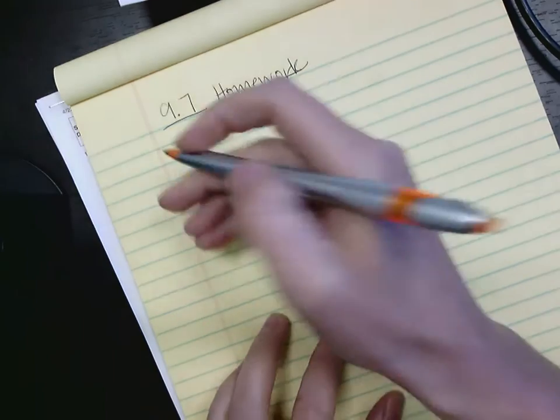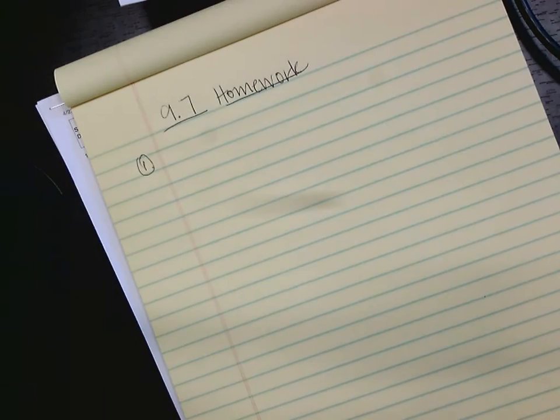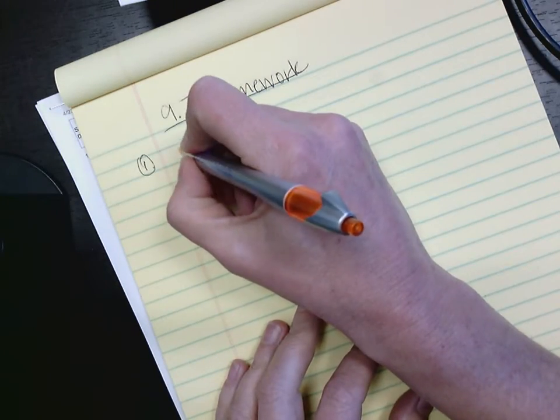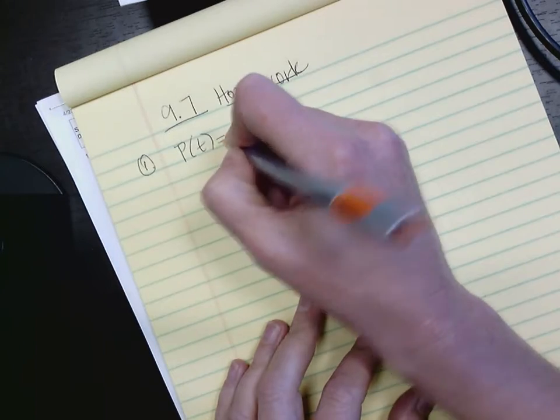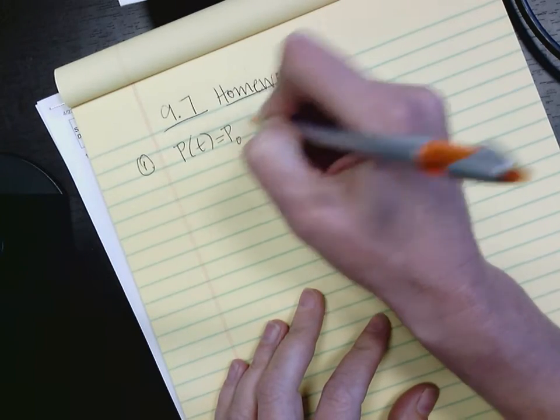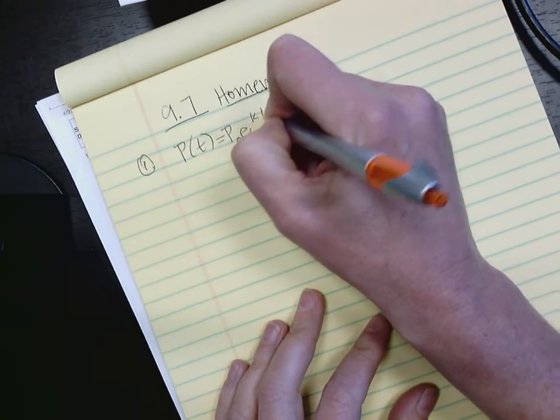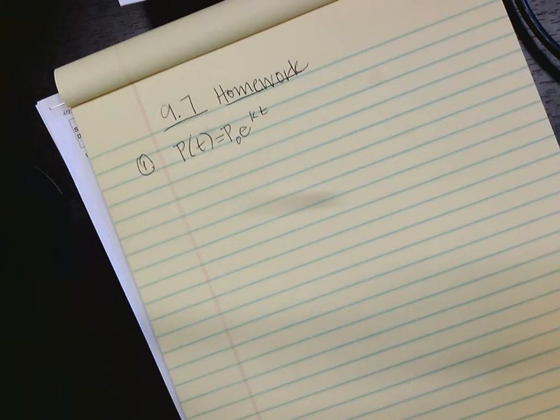The first problem in 9.7 was talking about in 2012, the population of a city was 6.04 million. The exponential growth rate was 3.85% per year. So the growth function is P of t equals P0 e to the kt. So here's the two things that I feel like I'm going to better explain now than I did earlier this week.